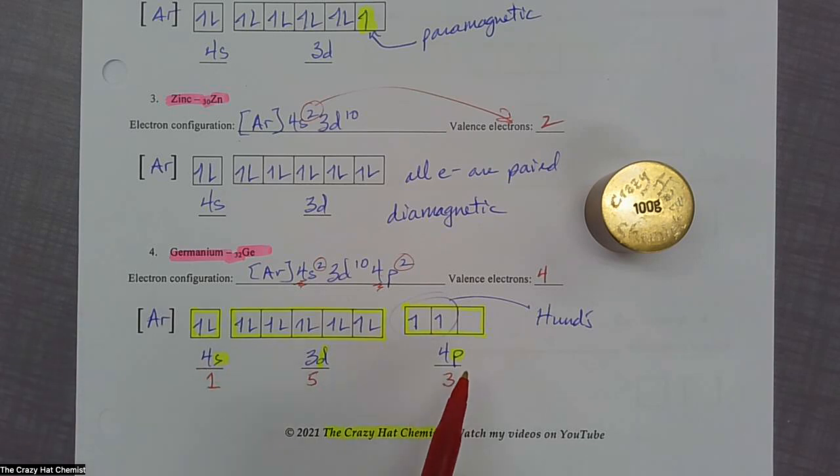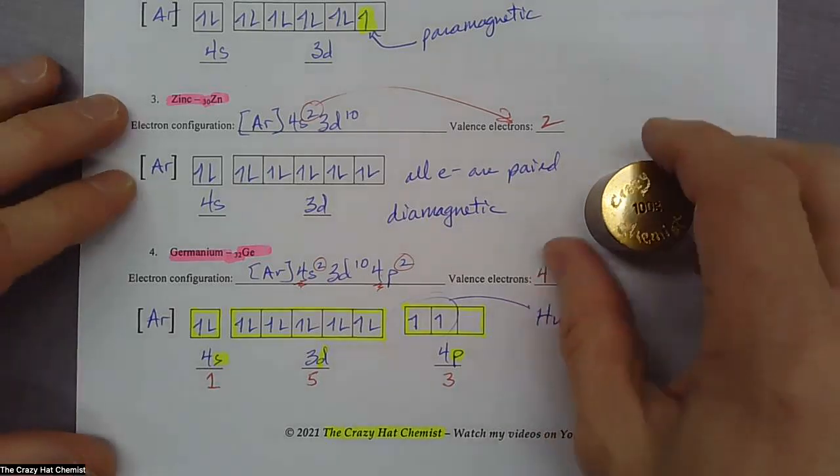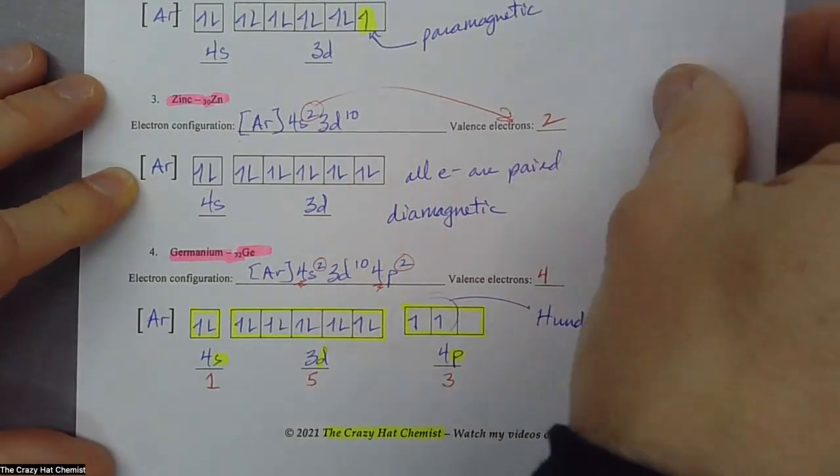So we have S, P, D. The Fs have 7 boxes. That's right. Okay, so we've just finished the front side. Now we're going to do the back side of this worksheet. So let's flip this over and do the back side. And we have a few more problems here to do.